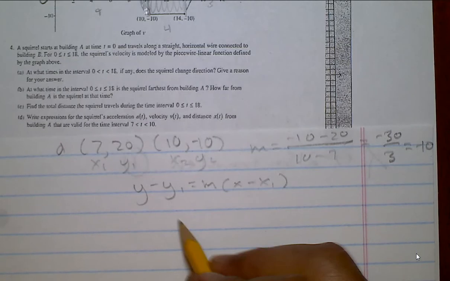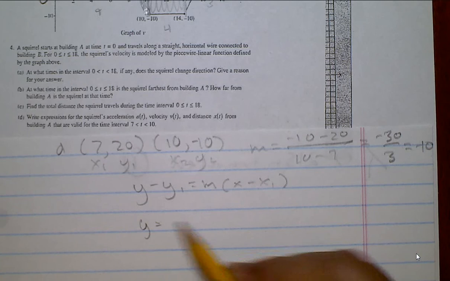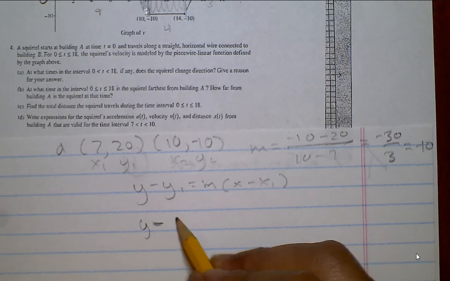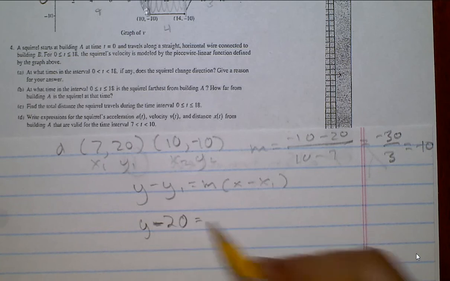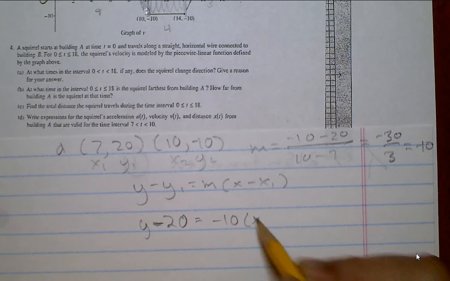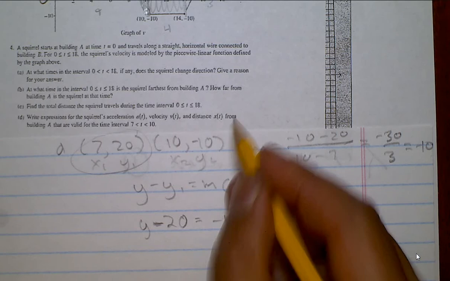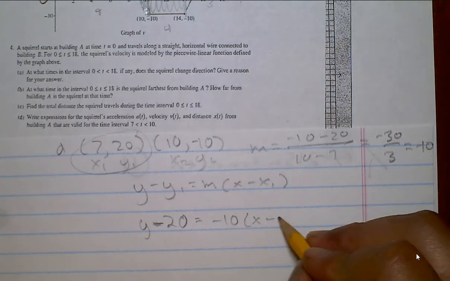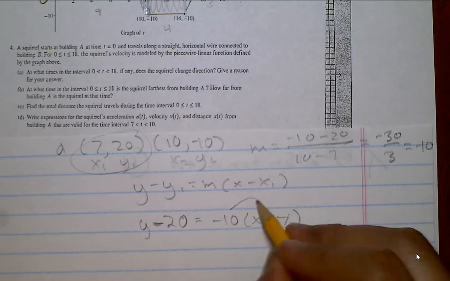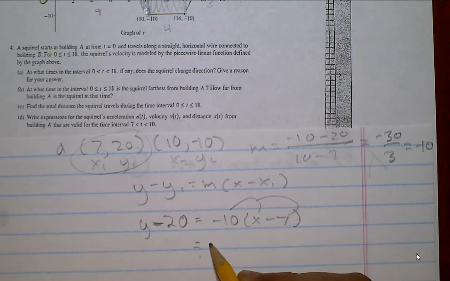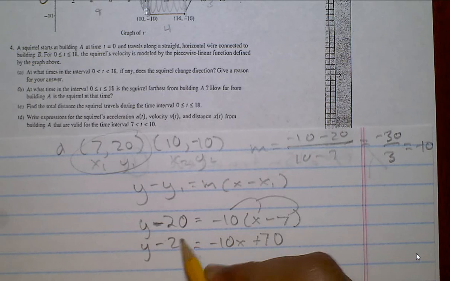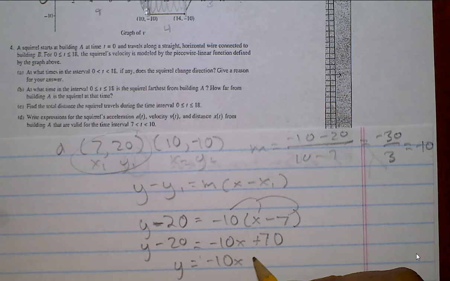And we can plug any point we want in. We'll do this one. It doesn't have any negatives. So I'm using this point right here. And it doesn't matter what point you use, guys. Minus 7, and then distribute. -10x plus 70, y minus 20, so y equals -10x plus 90.